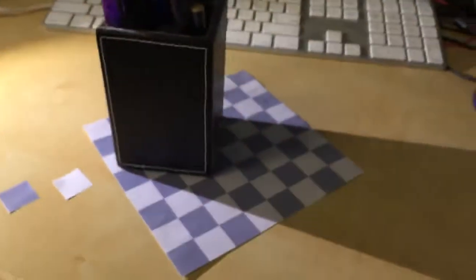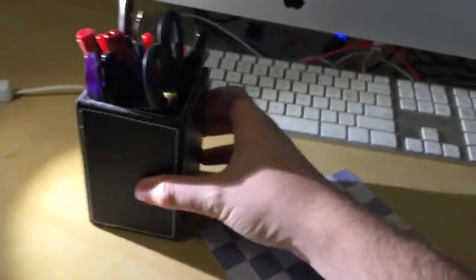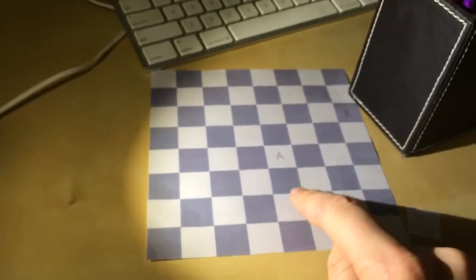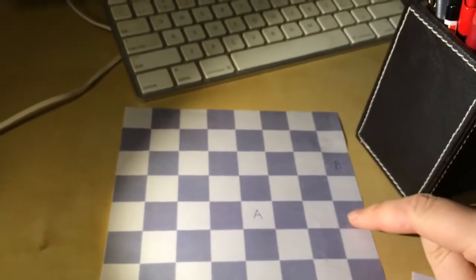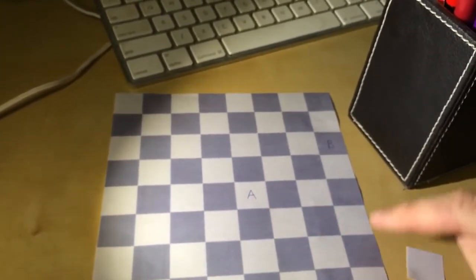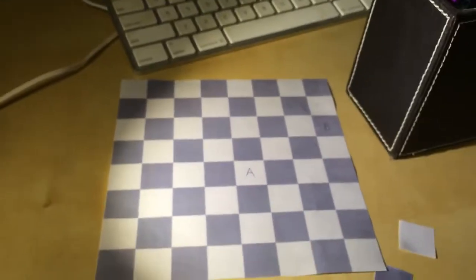So what we've got here is my little cylinder, and I've got some squares here. These squares are all the same color. All the light ones are the same as every other light one. We've got A here, that's a light square, and all the dark squares are the same color as every other dark square. So there's square B up there.